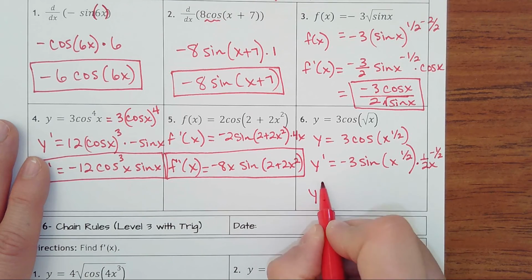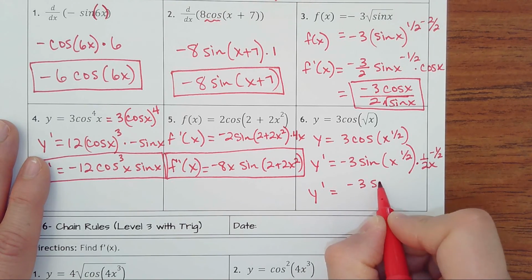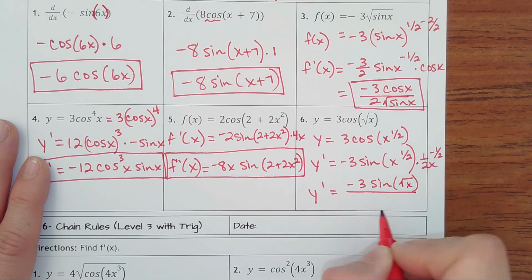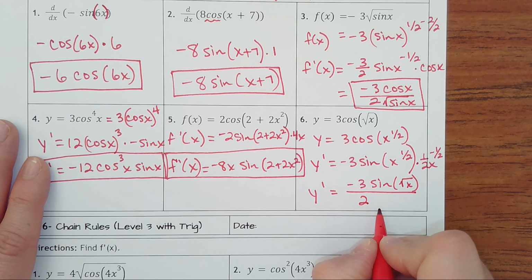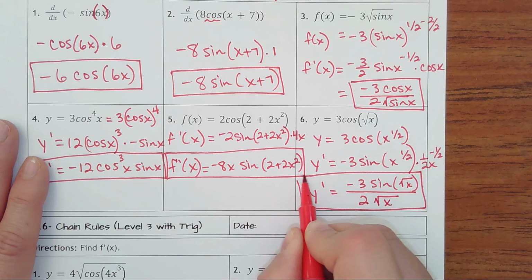So again, if you want to fix it a little bit, keep your negative 3 on top, your sine of the square root of x, over the 2 on the bottom because it's a denominator, and then you would have square root of x also in the denominator. And that would be your answer.